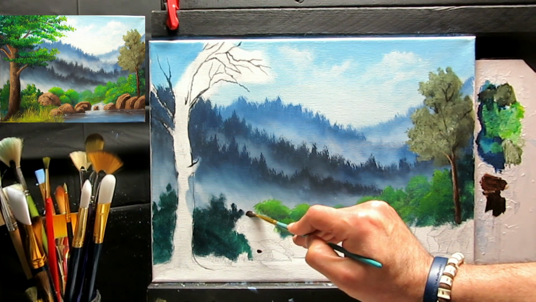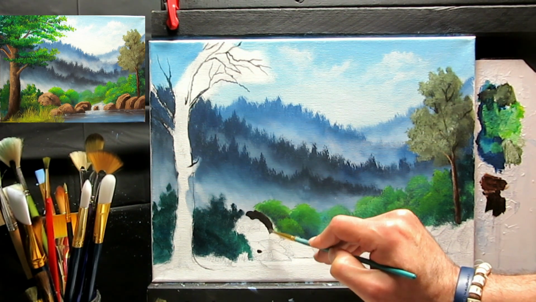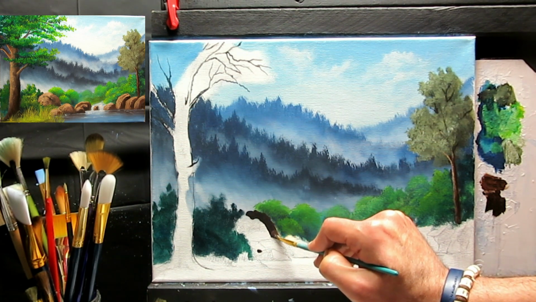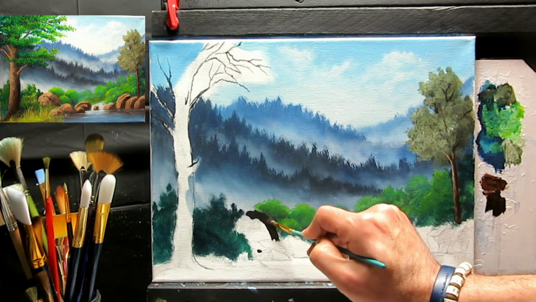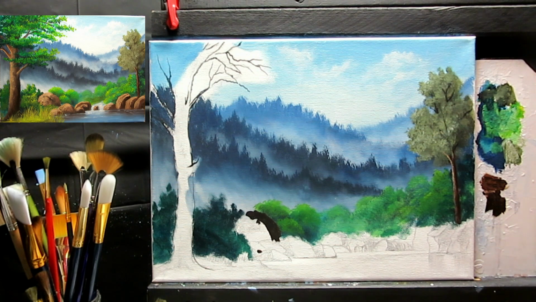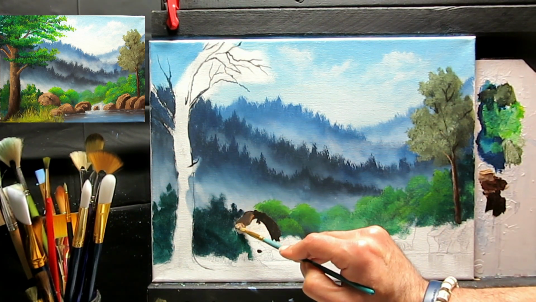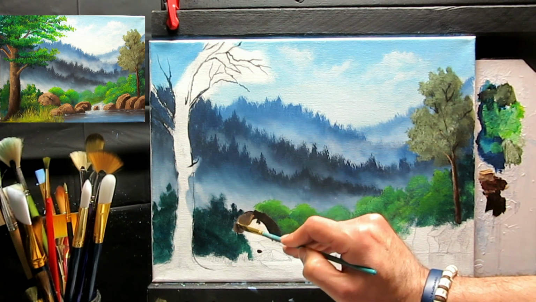We have a big one over here. And the idea is this is the shadow side. And so let's pick up some raw sienna as well. And just go ahead.